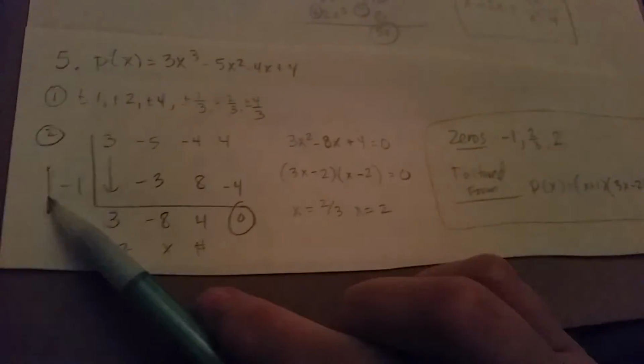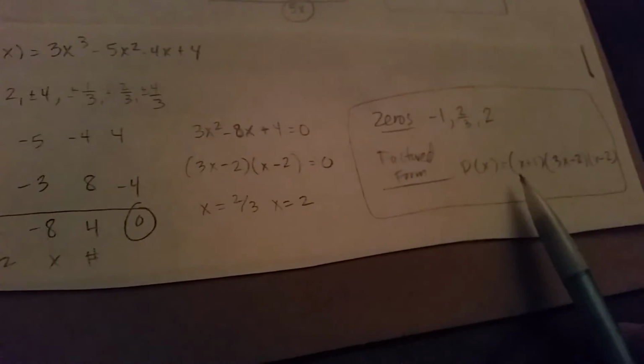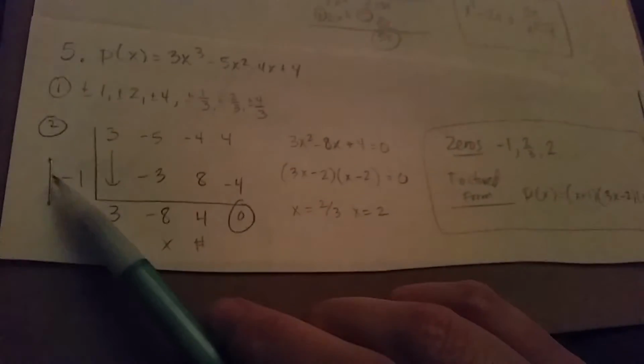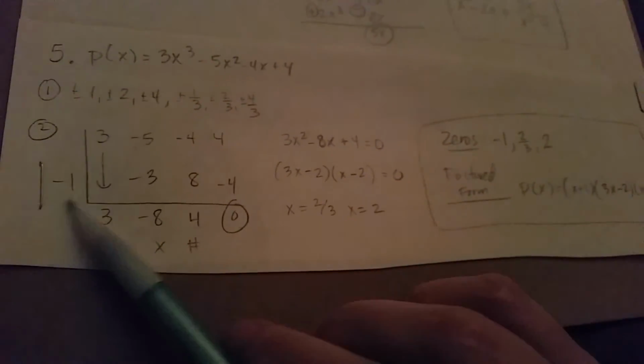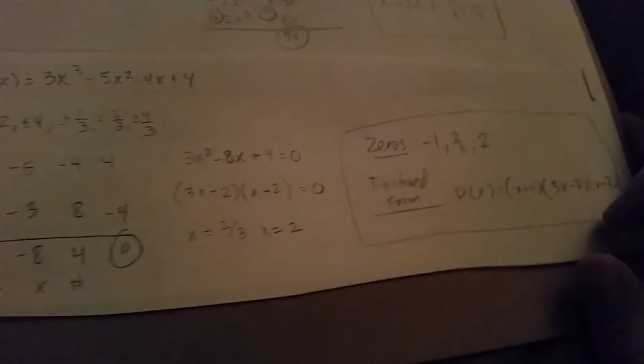Okay, and then with the x plus 1, that's going to be -1 in factored form. Okay, so remember, whatever your value of c, if c is your constant, it's x minus c. So x minus -1 will be x plus 1. Here we factored, so we already have that.